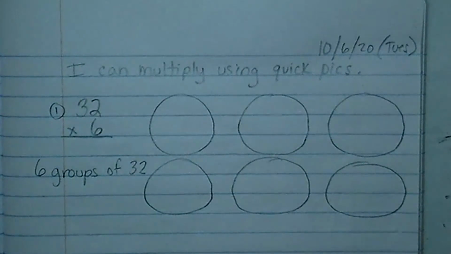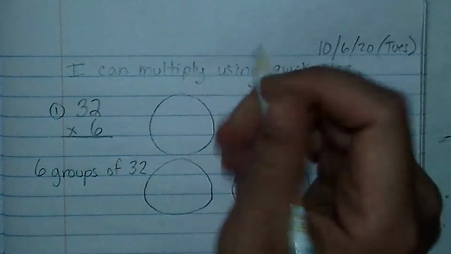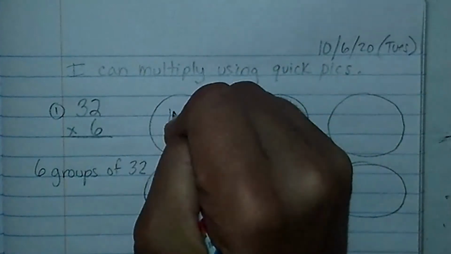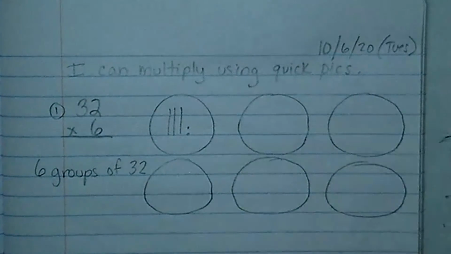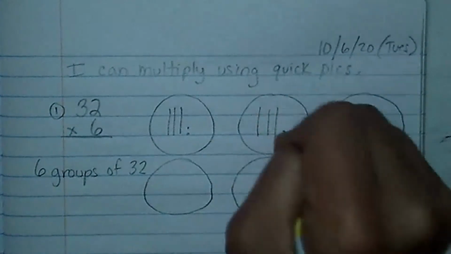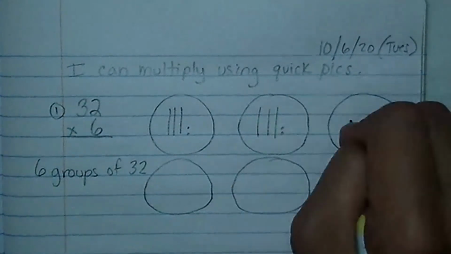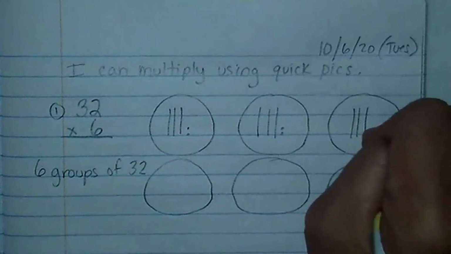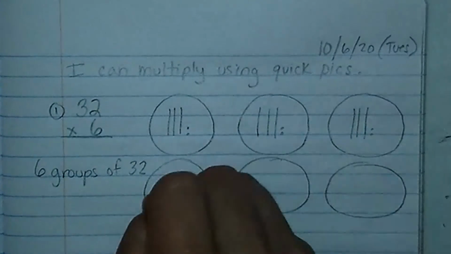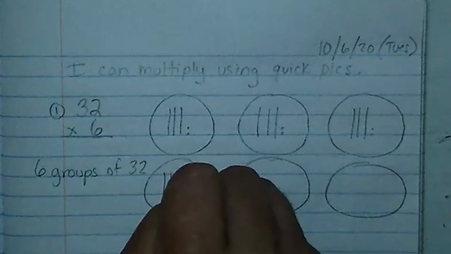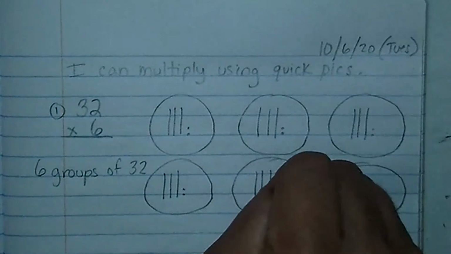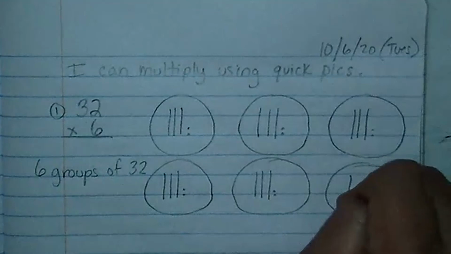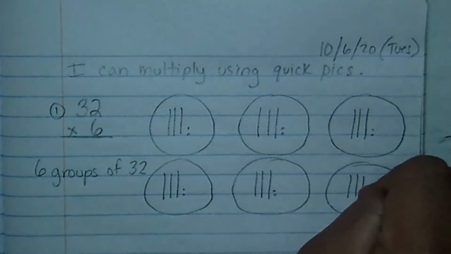and I'm going to do them the same way we've done them before with our quick pics. 32. So I need 3 10s, 10, 20, 30, 2. 10, 20, 30, 2. Again in each circle, 10, 20, 30, 2.